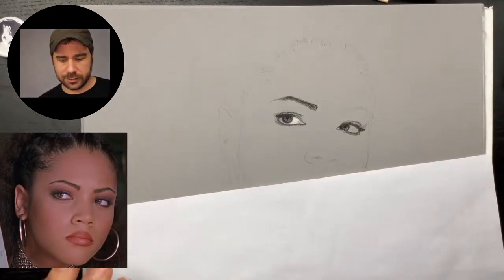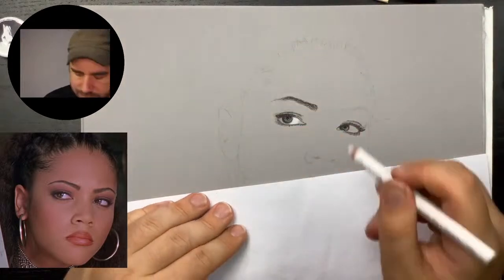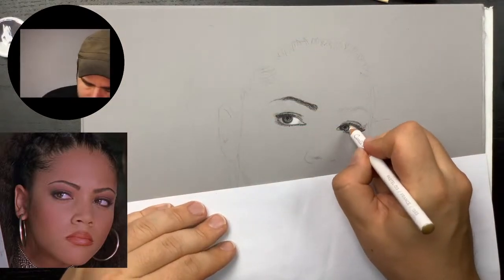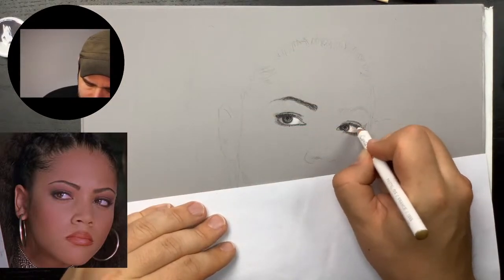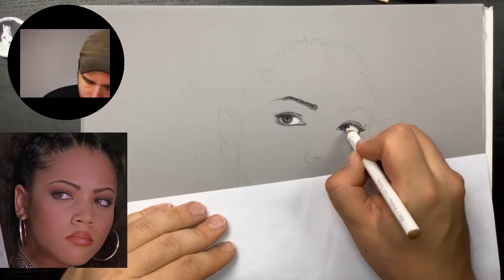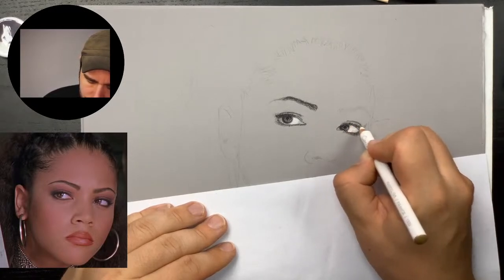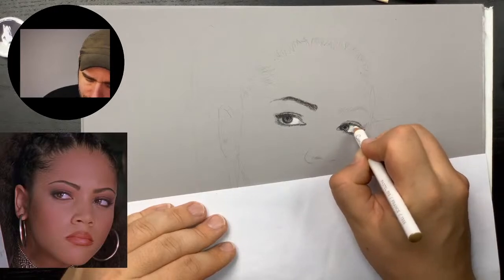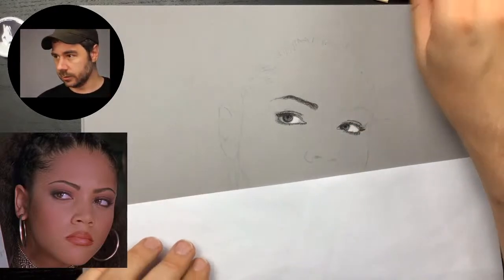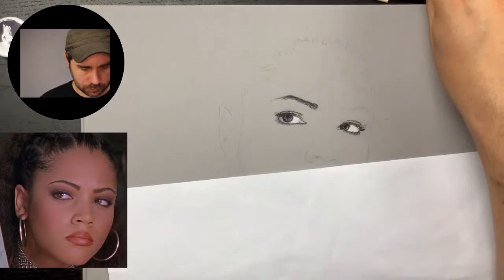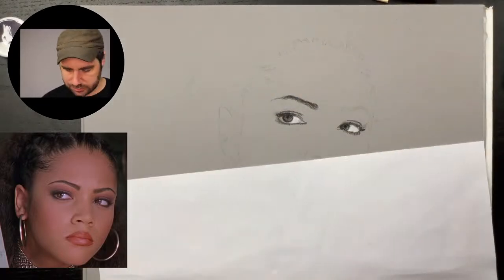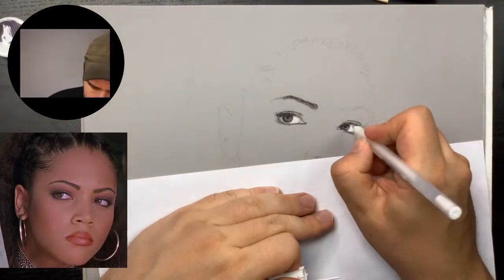So as I said, the eyes are not final, but I think we are off to a pretty okay start with them. So where is my gel pens? Here they are.